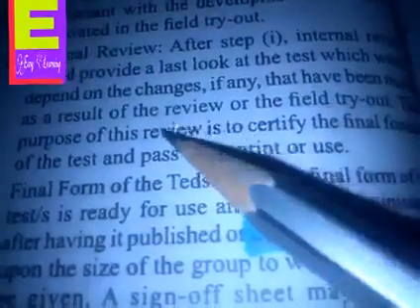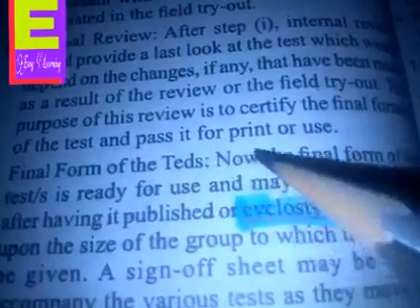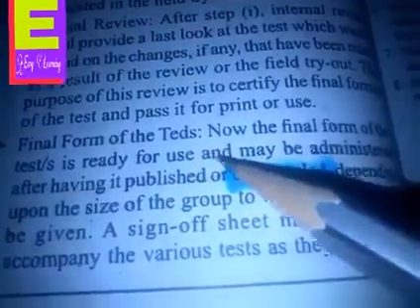This is possible only if the member who is conversant with the development of the test is associated in the field tryout. Internal review. After step 1, internal review would provide a last look at the test, which would depend on the changes, if any, that have been made as a result of the review or the field tryout. The purpose of this review is to certify the final format of the test and pass it for print or use.